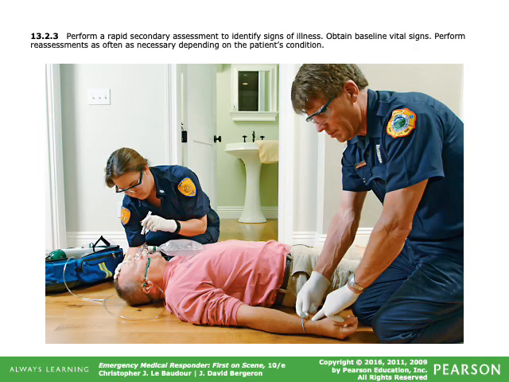All right, she's performing a rapid secondary assessment in this image. She's trying to identify the different signs of the illness. Got her partner obtaining some vital signs. You're going to reassess this patient as often as necessary. A good rule of thumb is 5 minutes for a critical patient, 15 minutes for a non-critical patient. Hopefully you'll have some assistance at the scene around that time.